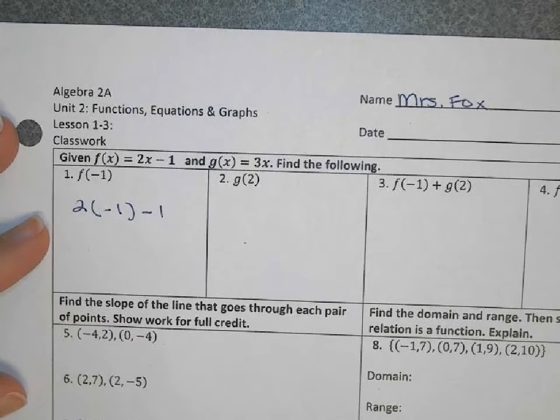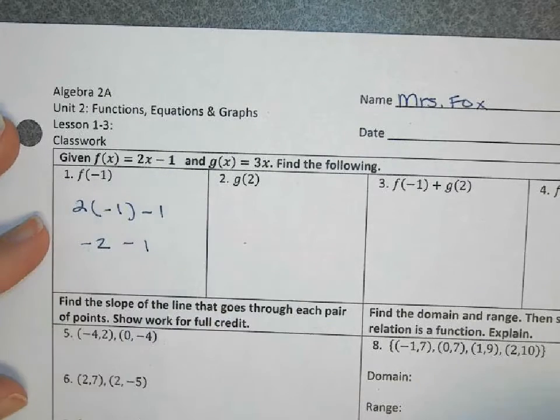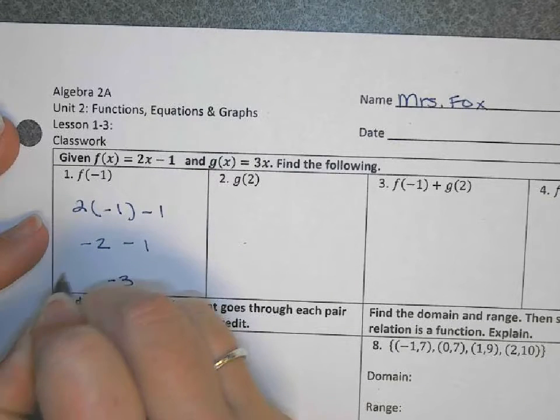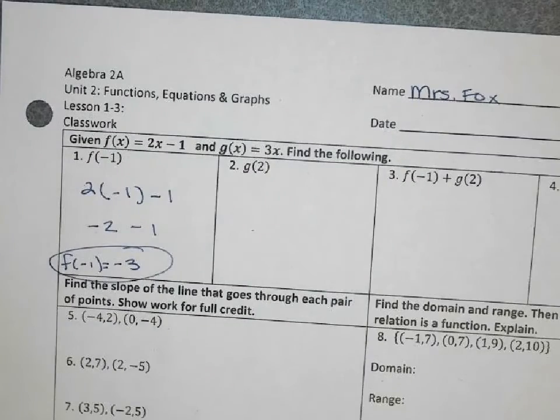What do I do first on that? You would multiply 2 by -1. And you get -2. Good. -2 minus 1. And then what's that come out to be? That would be -3. So f of -1 equals -3 is how I write that answer.